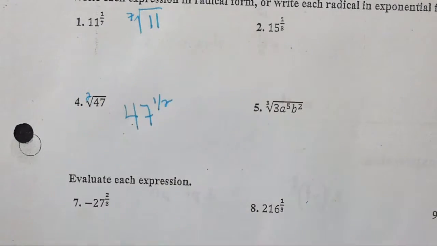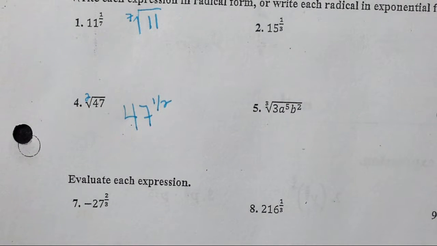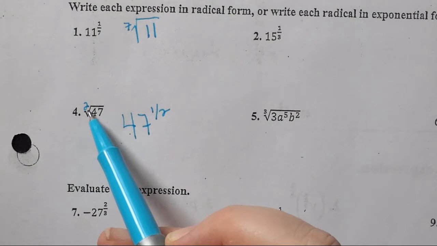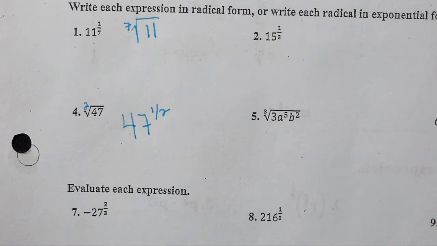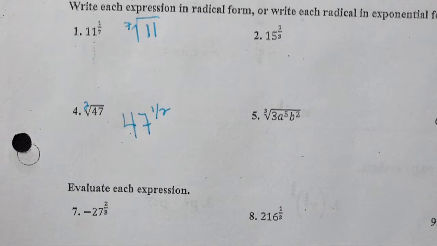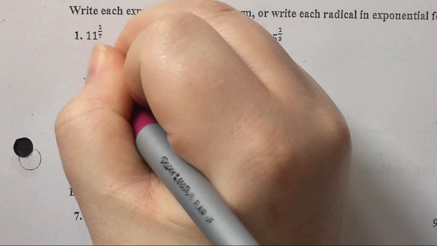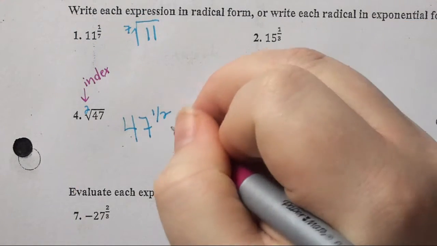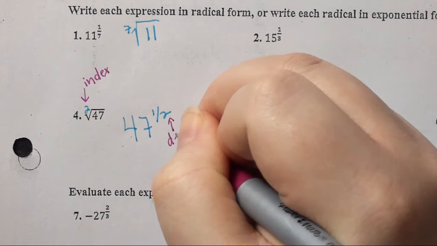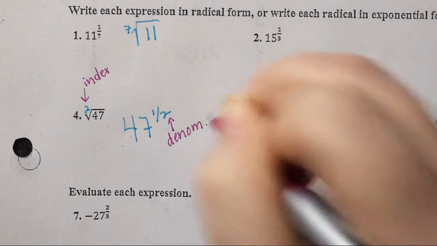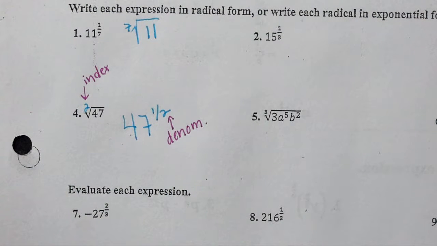Okay, so what's going on is the little tiny number that lives out here, which has a name. Do you remember what its name is? Yes, 2 points for Hunter's group. The index ends up moving to the denominator. The index goes in the denominator.